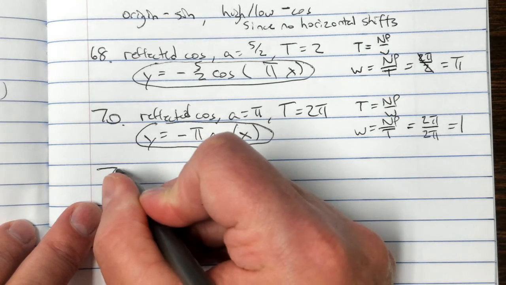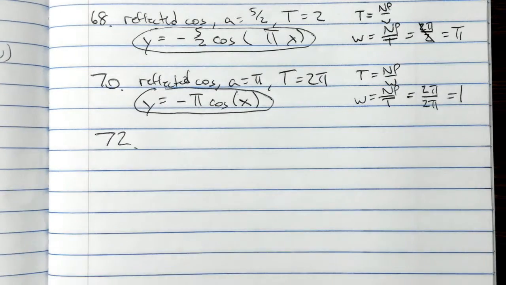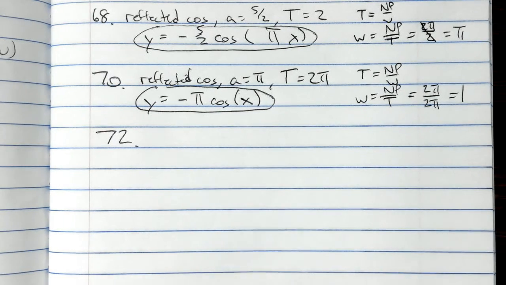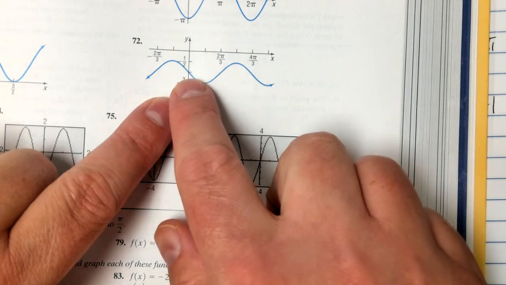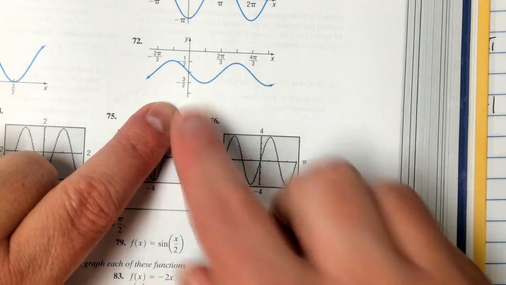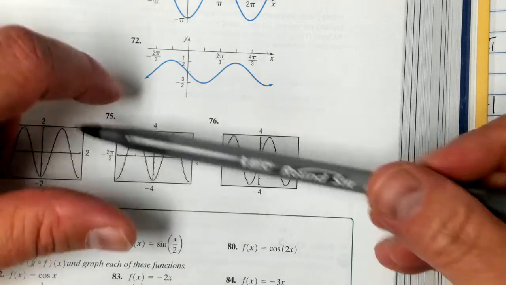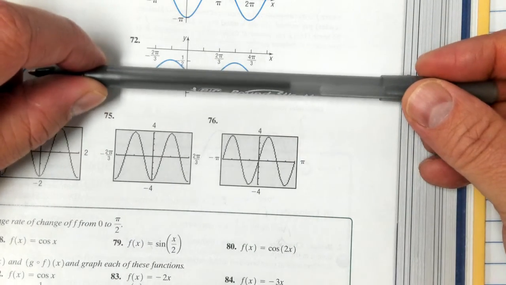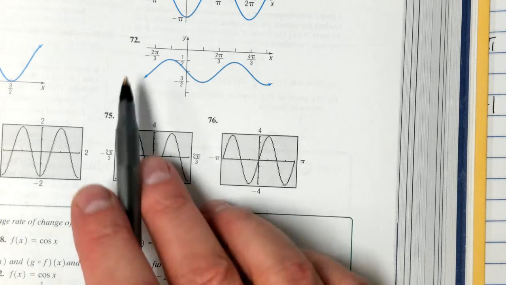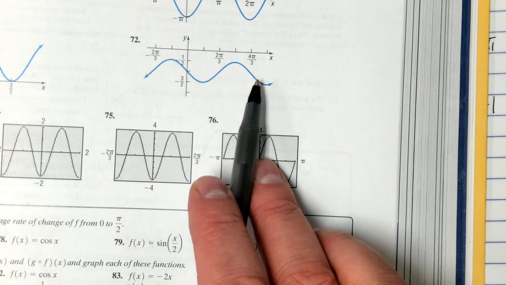Okay, 72. This is our last problem, and it's probably the hardest simply because there's a vertical shift down, and so it looks like the negative 1 is going to be your middle line.